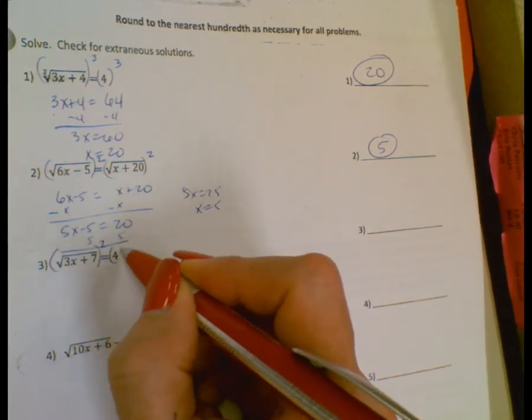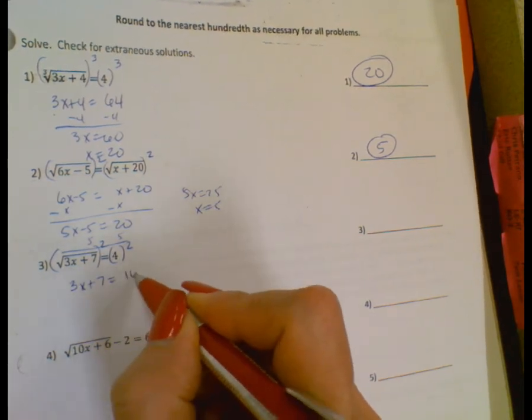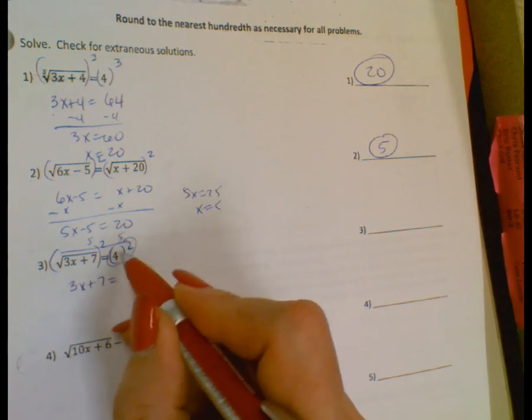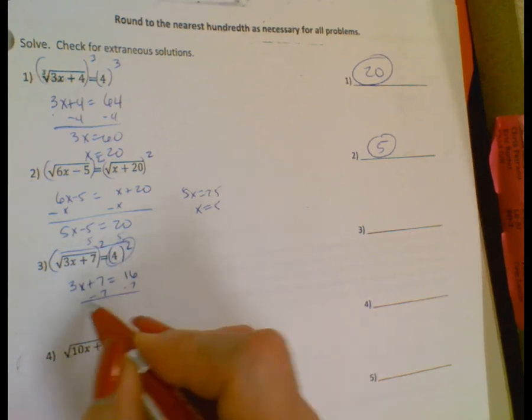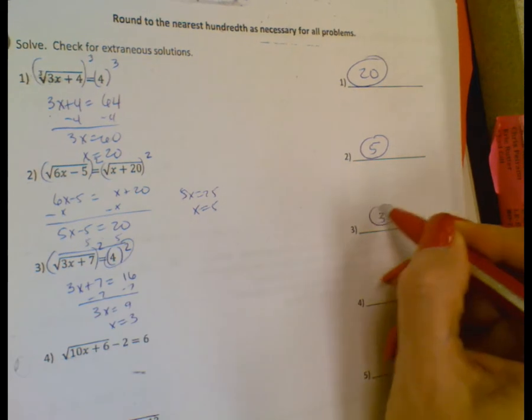So you can do the same thing for this one, but I'm going to do this one by hand. Square both sides to get rid of the radical. And this, you're actually squaring this. You're not squaring this because it had a radical, but you are squaring the 4. Subtract 7, 3x is 9, and x is 3.